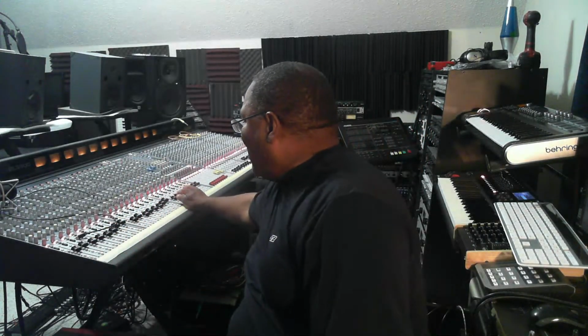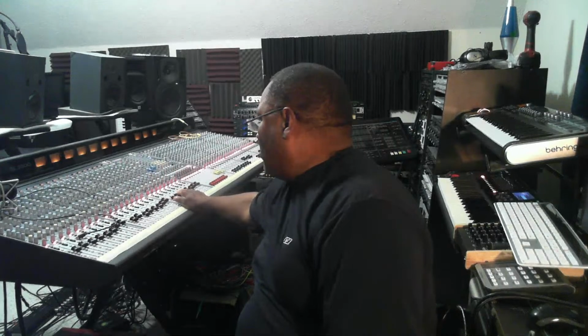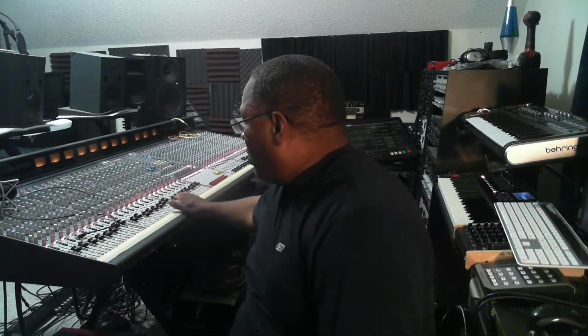So that's how we go 18 and 19 as well, the same track. And you can put a delay on both of those two other tracks. And what you can do on your lead vocal here, the next track over, you can take the delay and slow it down a little bit.